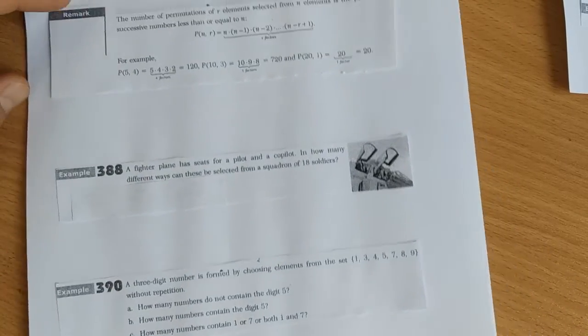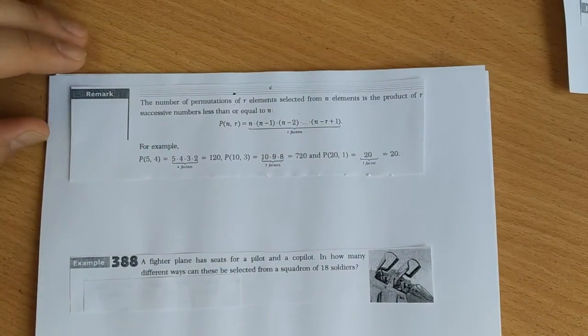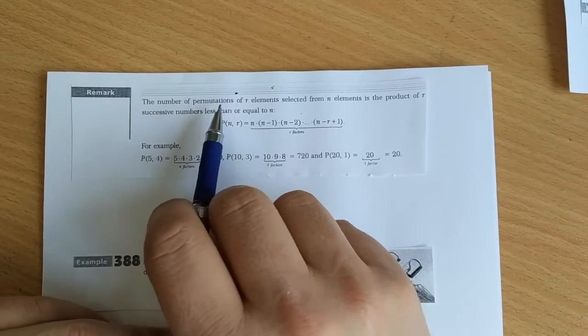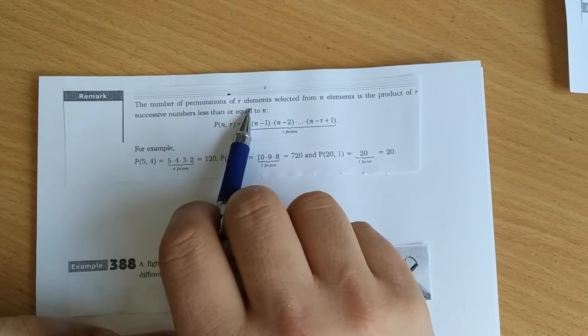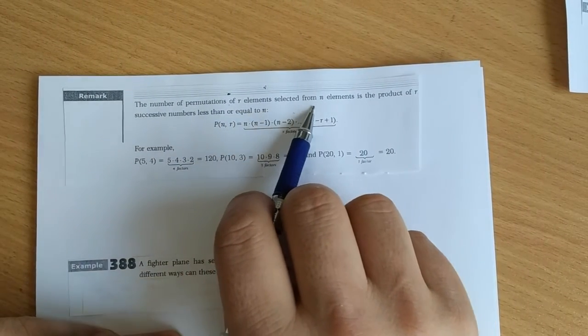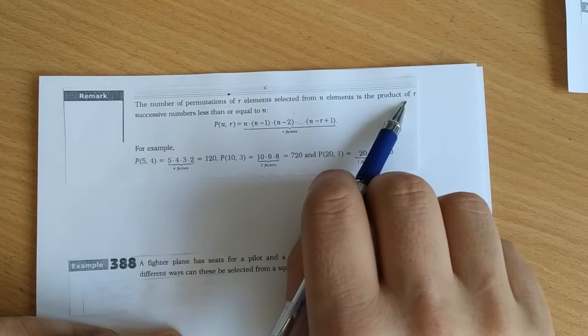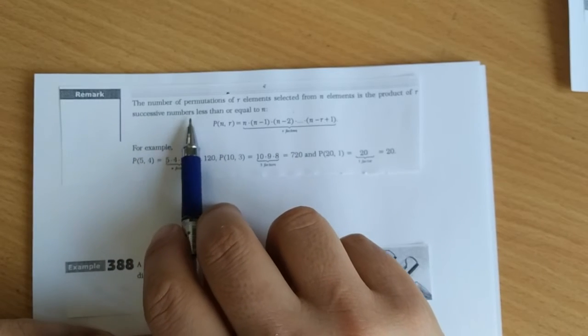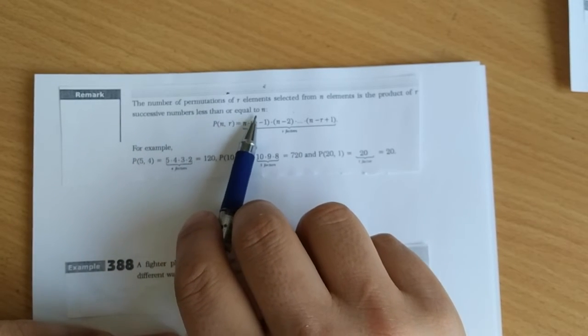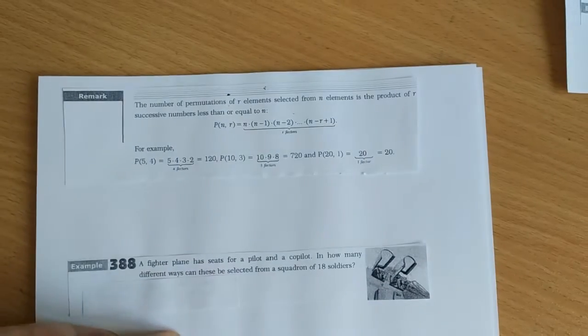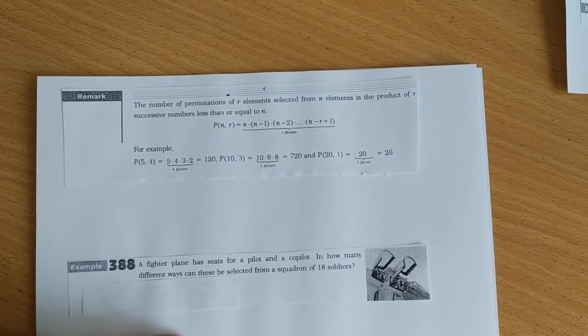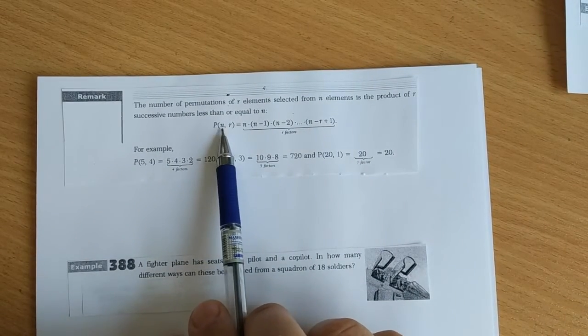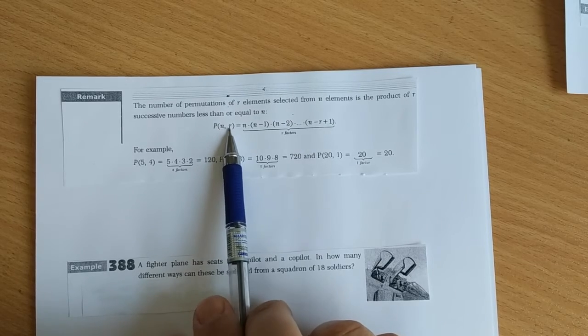We have a remark here. The number of permutations of r elements selected from n elements is the product of r successive numbers less than or equal to n. So P(n, r), we are selecting r elements from n.